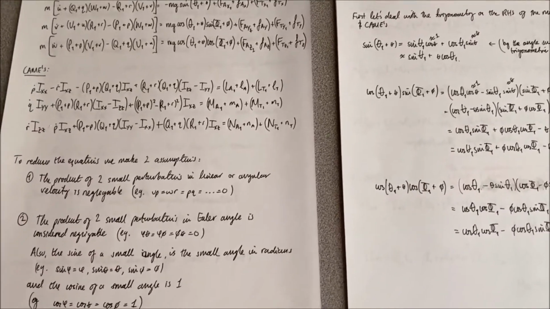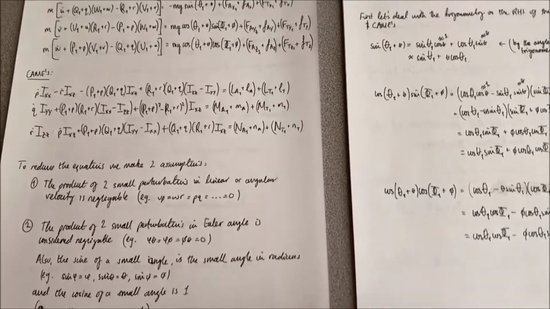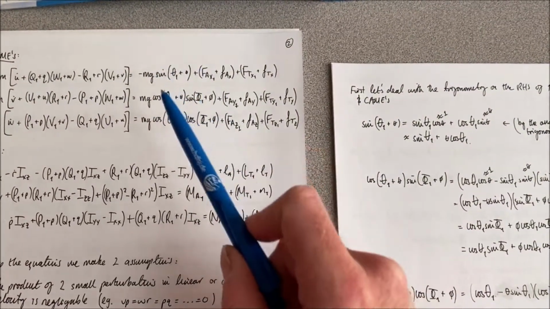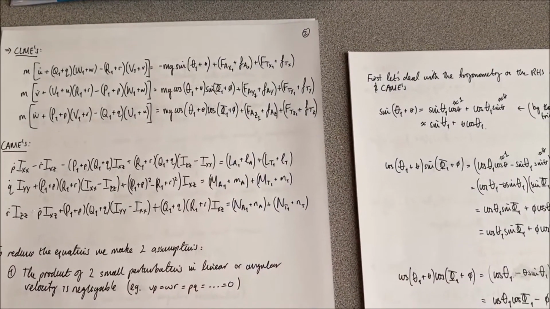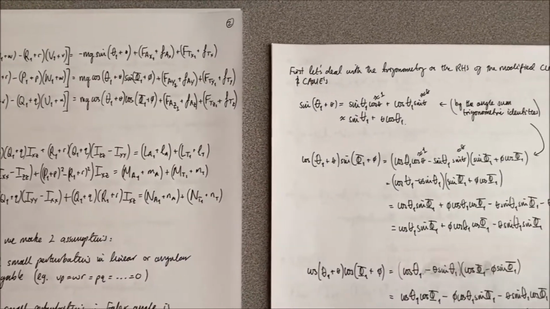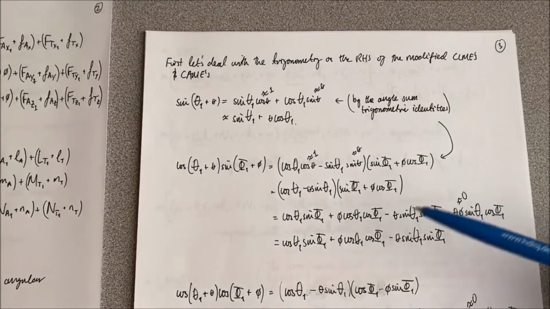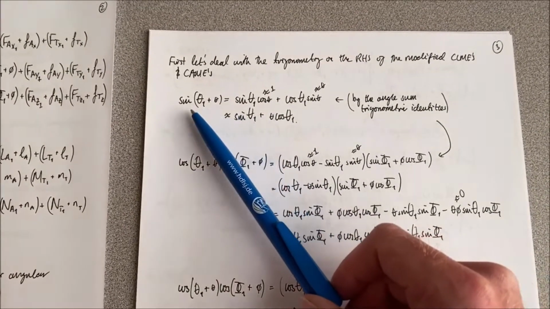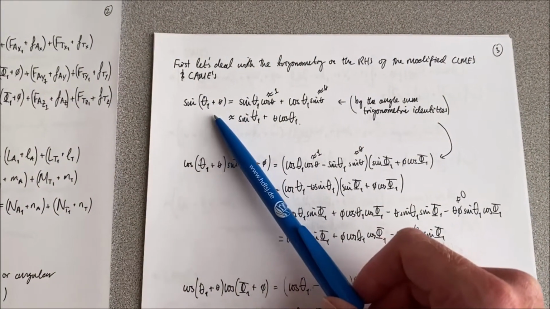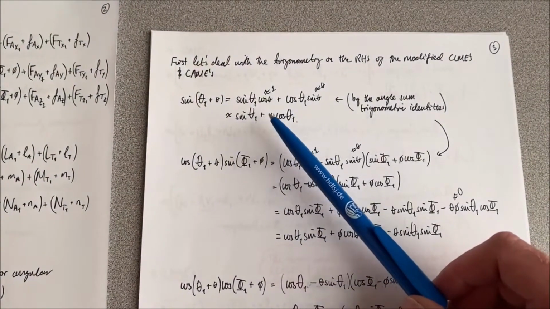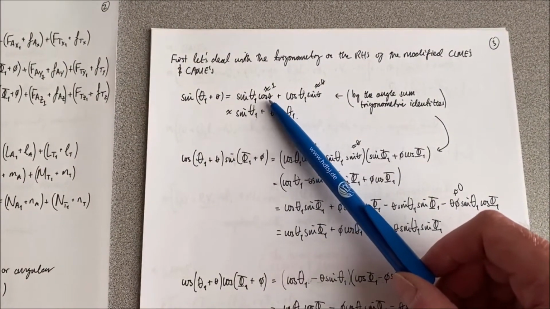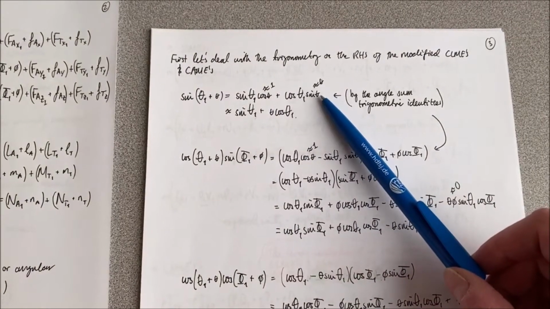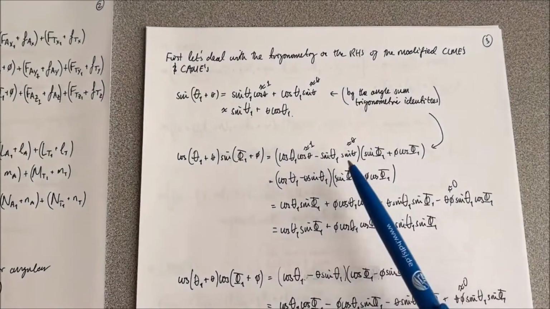So the first thing we're going to do, considering these approximations, is just consider these trigonometric parts here on the right hand side of the conservation of linear momentum equations. You can see here I've used a trigonometric identity to expand this thing out, and then I've used the approximations, right? So we said the cosine of a small thing is approximately 1 and the sine of a small thing is approximately the small thing but in radians.